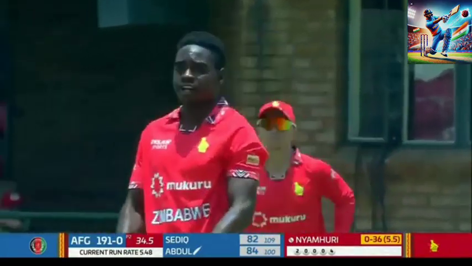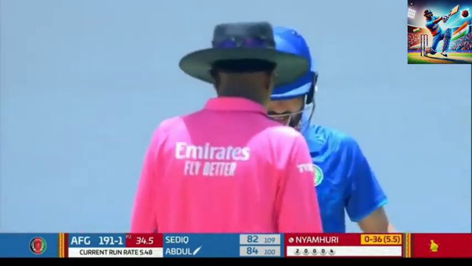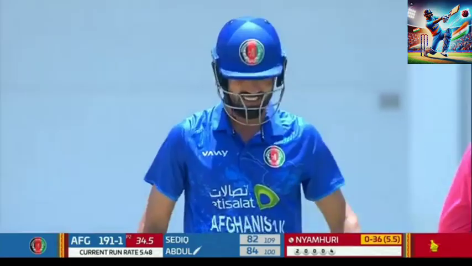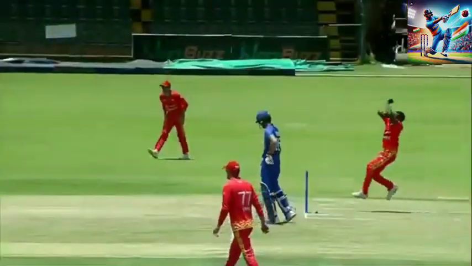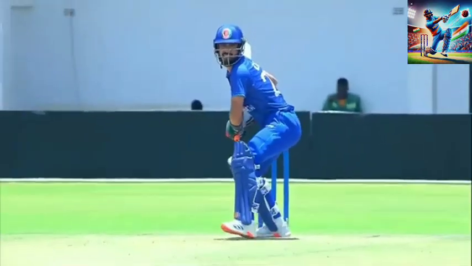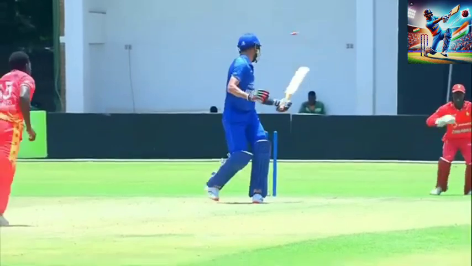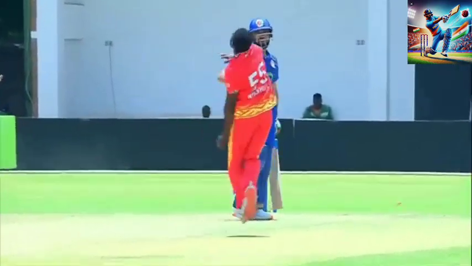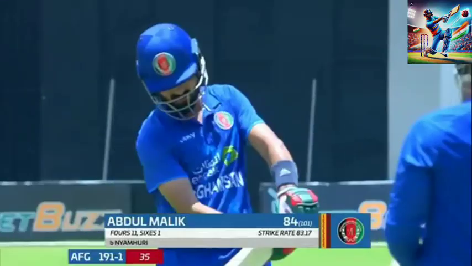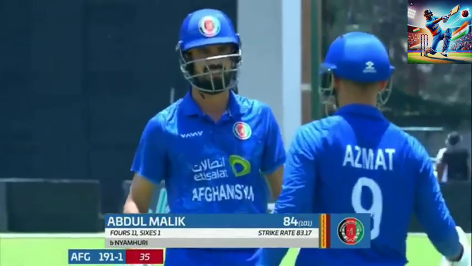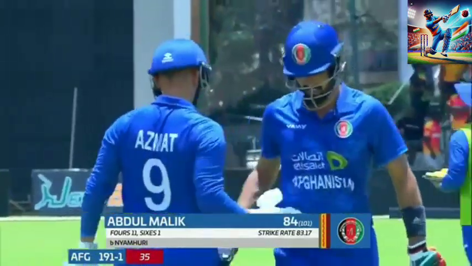Oh, he's really thrown his wicket away. But the good part is, it was a slow wicket, second game for him, but the first wicket in ODIs for Newman. The trick, Abdul Malik getting carried away. First wicket here for Zimbabwe. The sound of the stumps and the joy and the celebration. Afghanistan 191 for 1. And we'll have a drinks break outside.